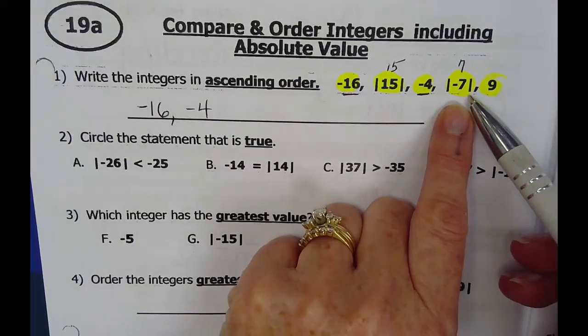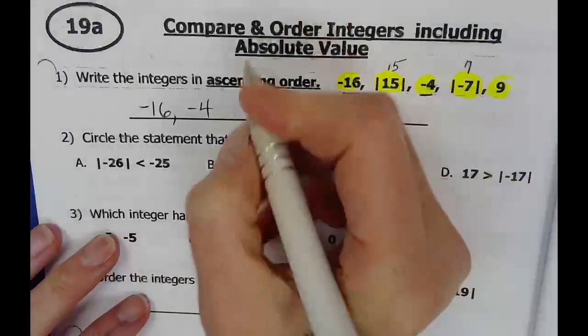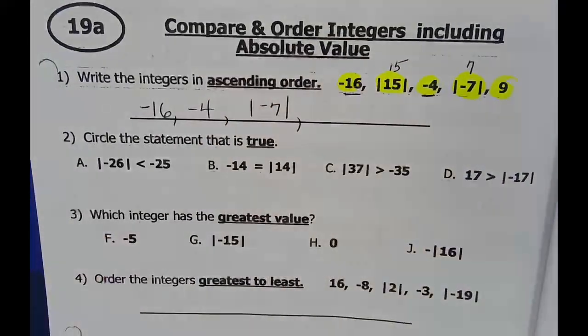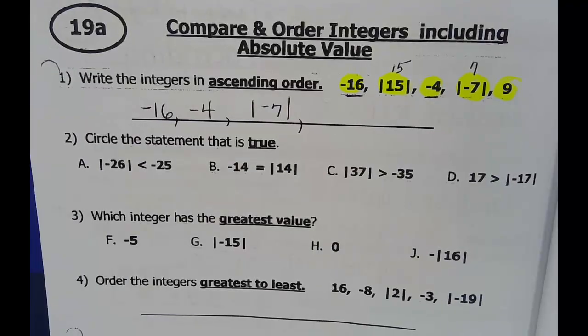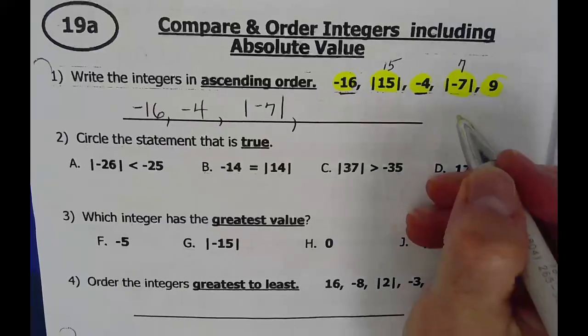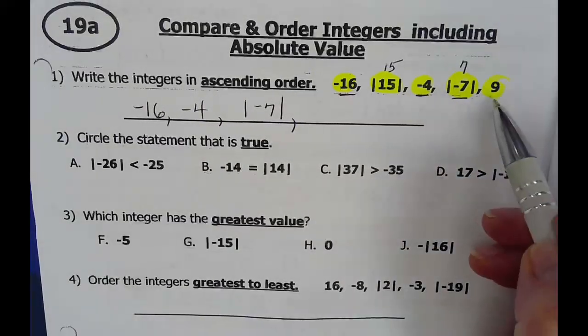We have the absolute value of -7 that we have to write down. So absolute value of -7. You have to write what the problem gives you. You have to know this, but you're writing this for the problem. So I've got that. What's next?